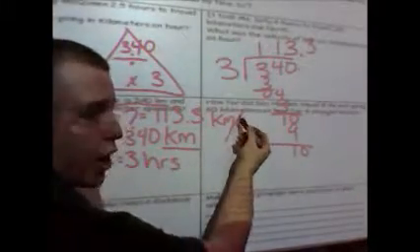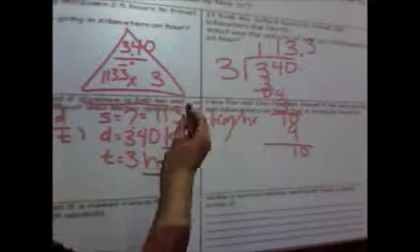The symbol for per is a slash sign. And then my time was hours, so I put hours right here. He was going 113 kilometers per hour. That should make a lot of sense. That is how you find speed. Now I put 113.3 with the repeating symbol right here.